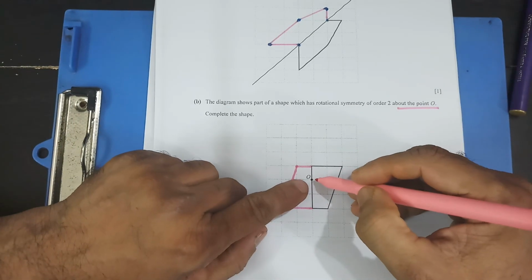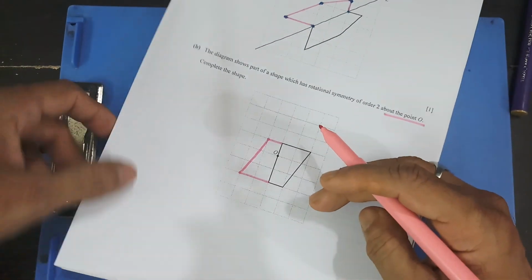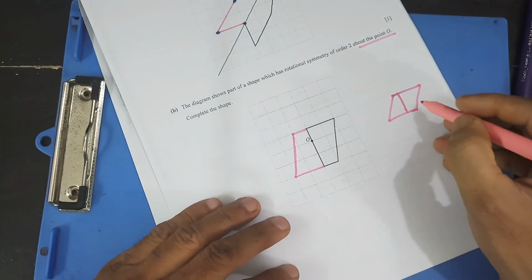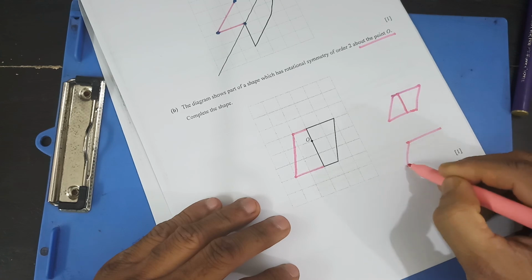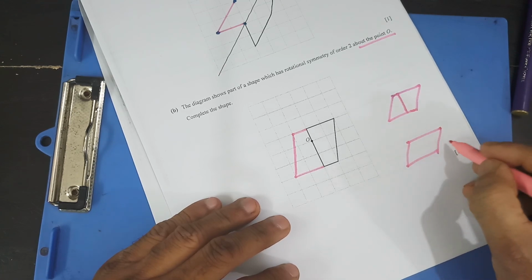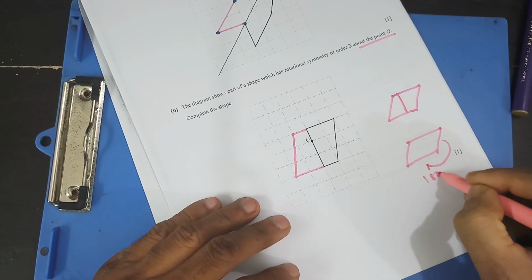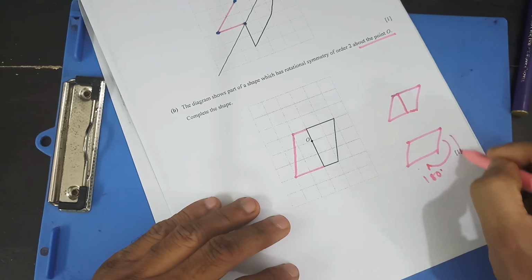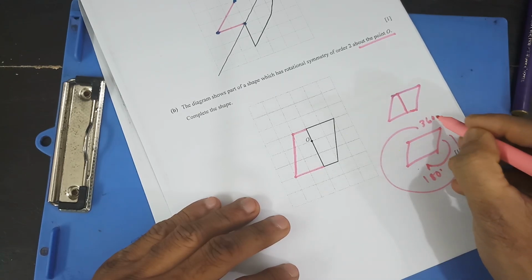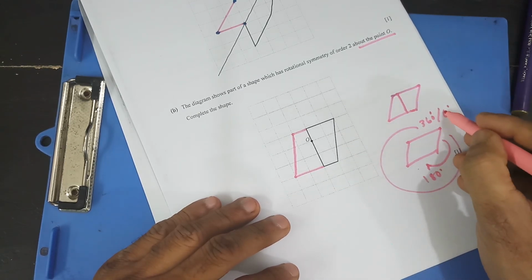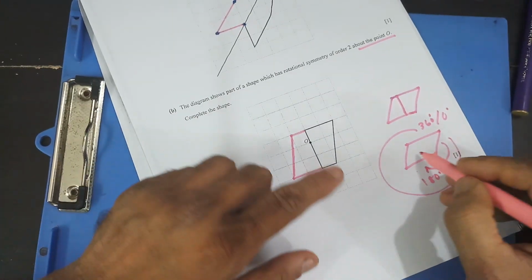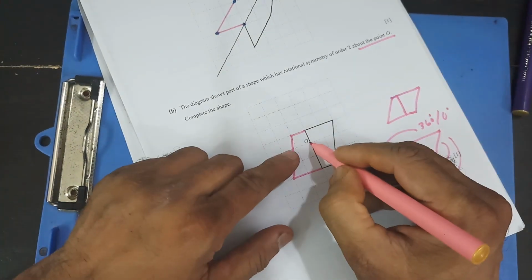Now when we rotate that 180 degrees, look at this, you know that a parallelogram has 2 rotational symmetries. One is 180 degrees and another is 360 degrees, or its original position, 0 degrees. So it's exactly through the middle, but it's over here.